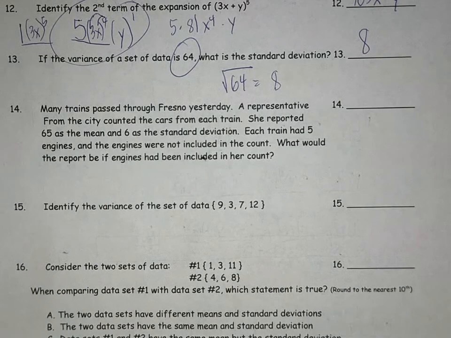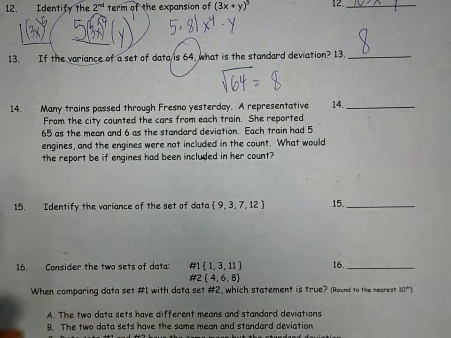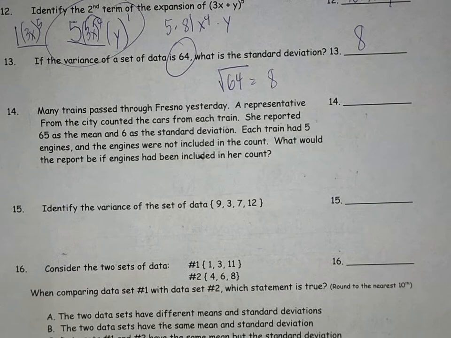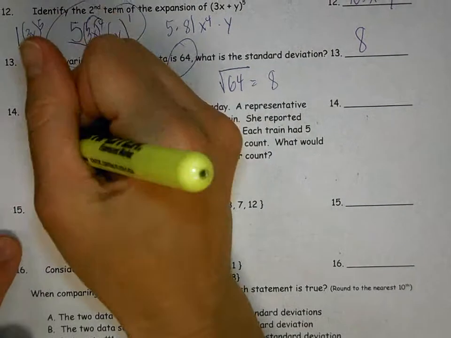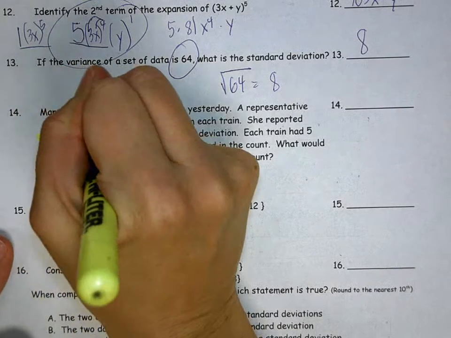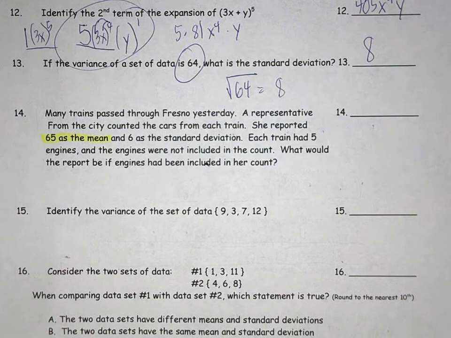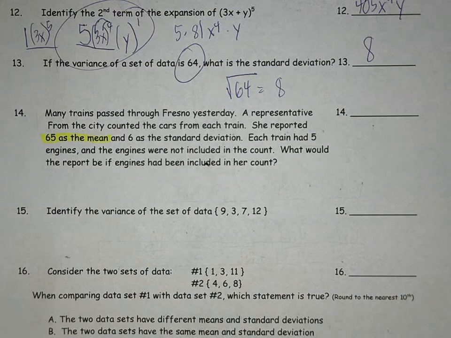Okay, 14, and pay attention. You guys are going to see questions like this a lot. Many trains passed through Fresno yesterday. A representative from the city counted the cars from each train. She reported 65 as the mean. So out of all the sets of trains that came through, the average of all of them that came through was 65.